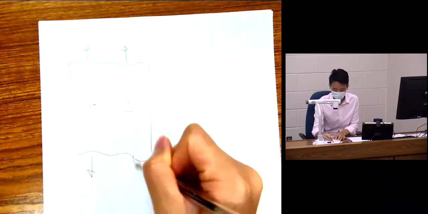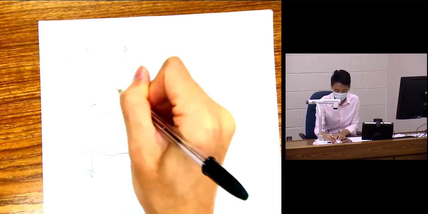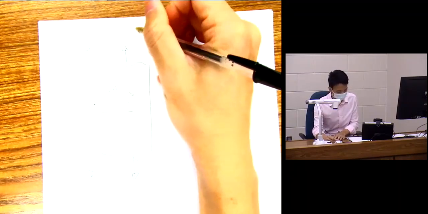And we said that we apply some stress, and at some point we fix it so that it doesn't increase anymore. Some force.